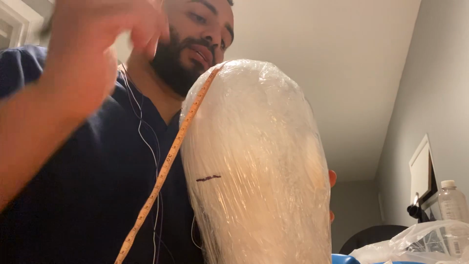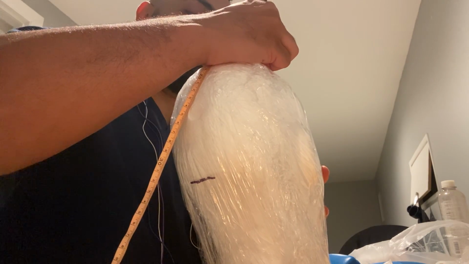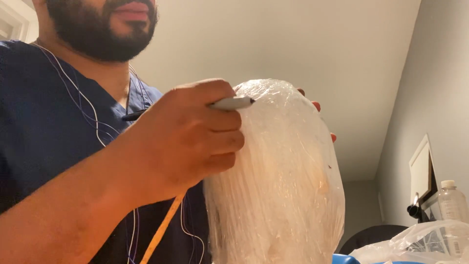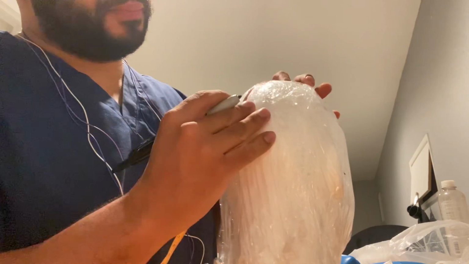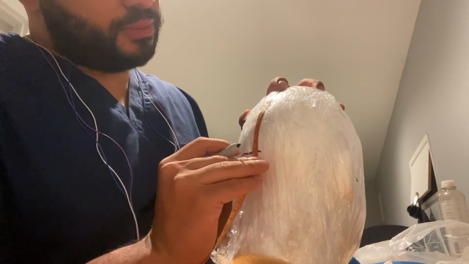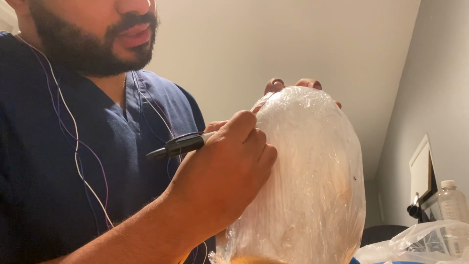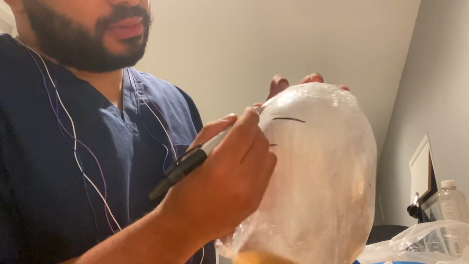3/4 times 2 is 6/8. So I'm going to do my first 20% measurement. I already have this one because I made the half. I'm going to do another 20% measurement, which is 6/8, and another 20% measurement, which is 6/8. This is my 10% mark.